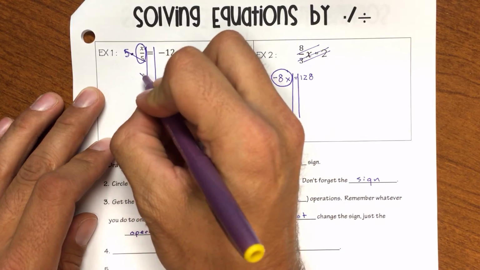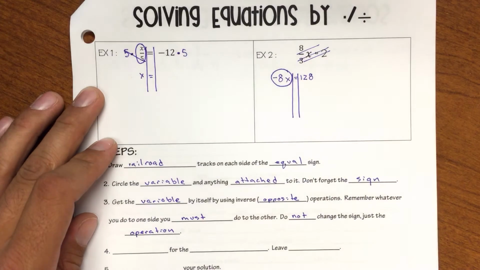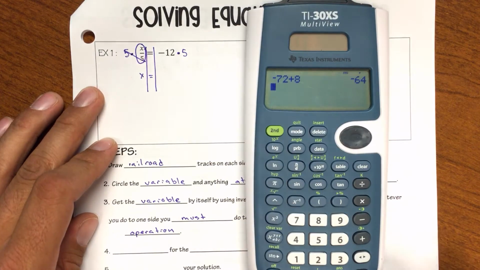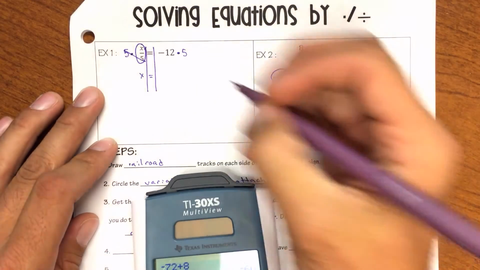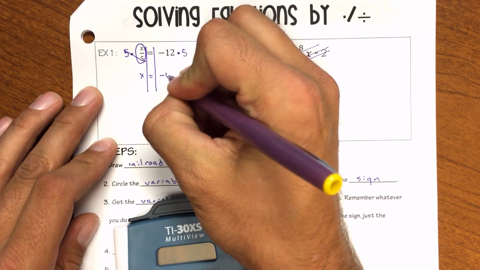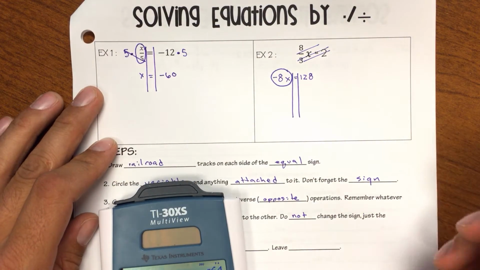And all I'm left with is x, which is equal to negative 12 times 5. I can do that in my head, but we're going to practice with our calculator. Negative 12 times 5 is negative 60. So my answer, x is equal to negative 60.